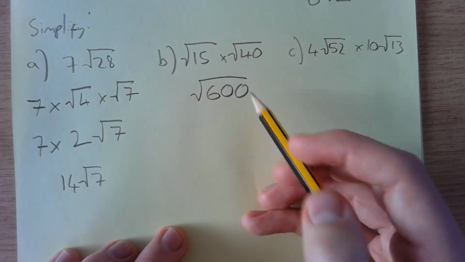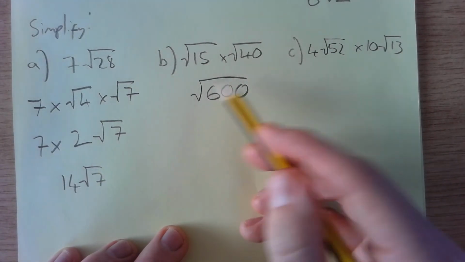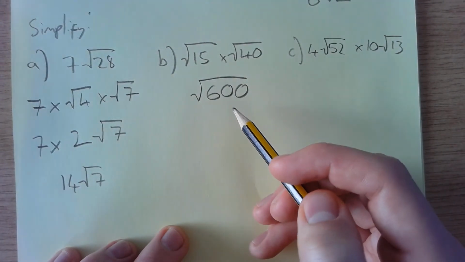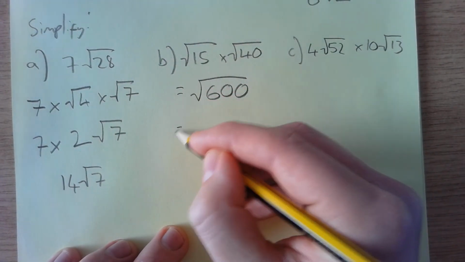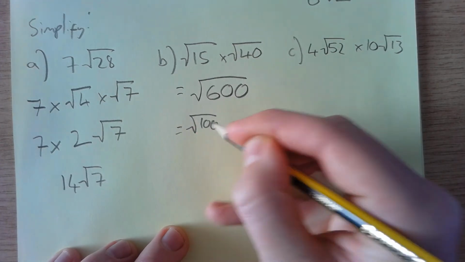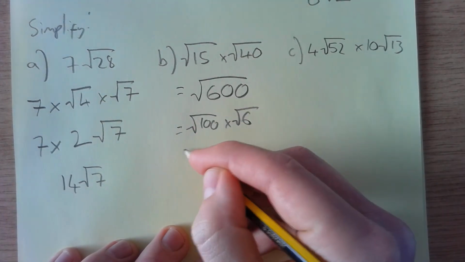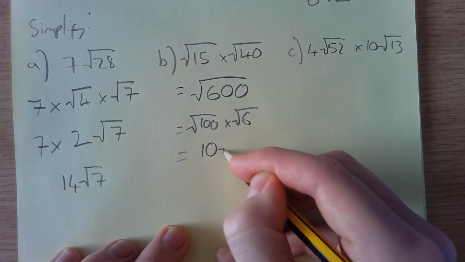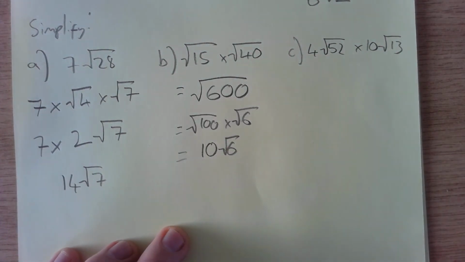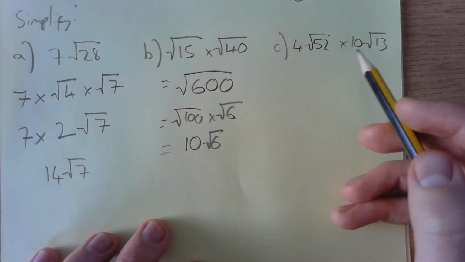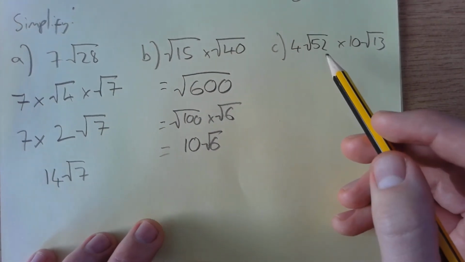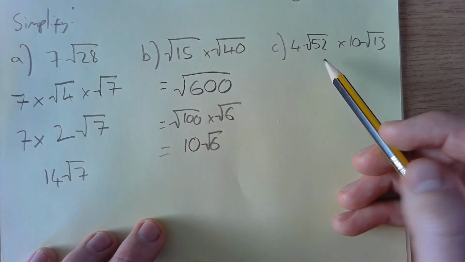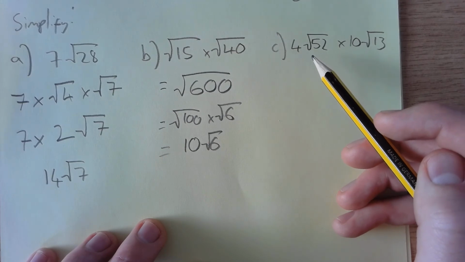But then again, as soon as I've got one surd, I always look for a square factor, quite a nice one in root 600. I know it's got a factor of 100. So it's root 100 times root 6. And we know that the square root of 100 is 10. So it's going to be 10 root 6. Last one is slightly fancier, and actually this is something I could have done on part B. Sometimes your life's going to be much easier if you can spot a surd that you can simplify more in the first place.